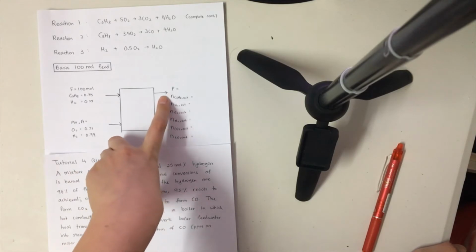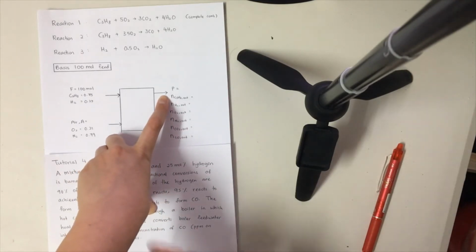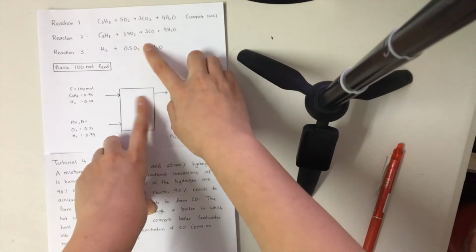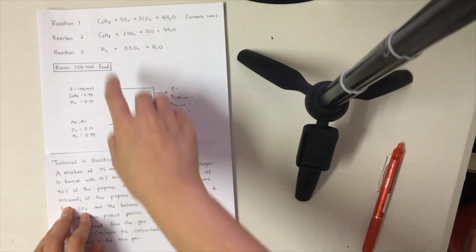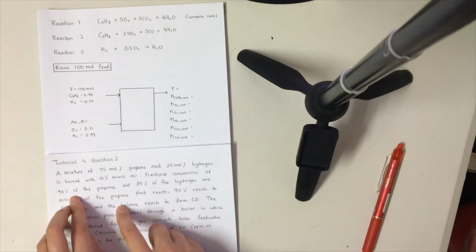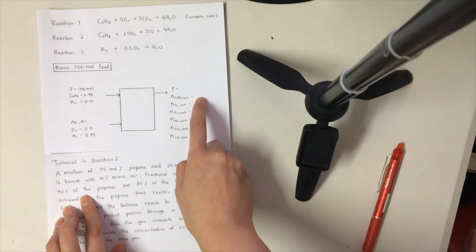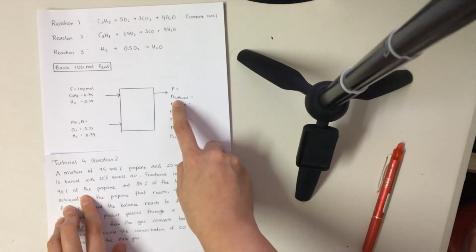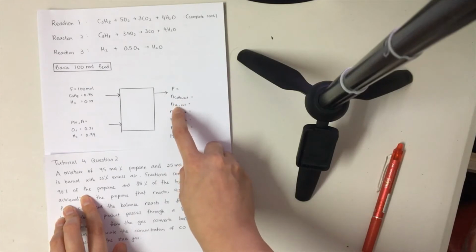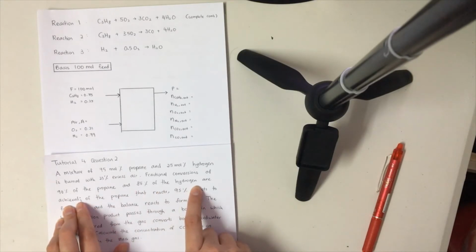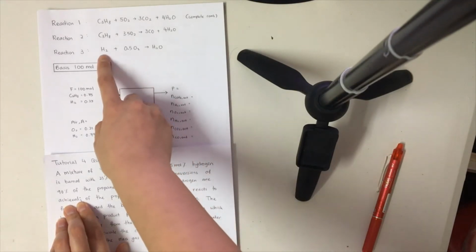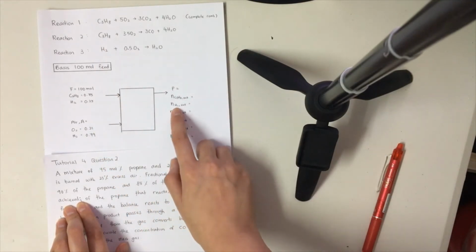Then we will have our product. What types of product we have? Okay, let's start here. We know that this one doesn't achieve 100% conversion of propane, because it says 90% of the propane is converted. So you have an extra 10% of propane left in here. So you have propane coming out. Next, we also have H2 coming out because 85% of the hydrogen is converted. So we have 15% of hydrogen that is not used in the reaction, and it comes out here.